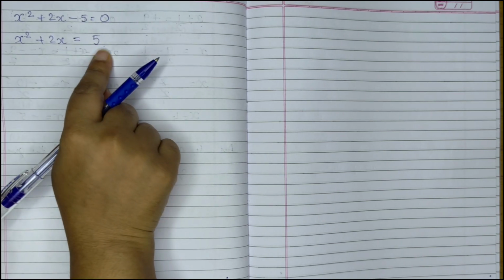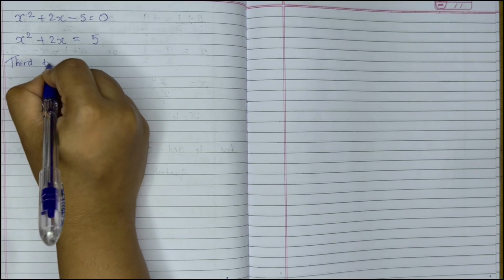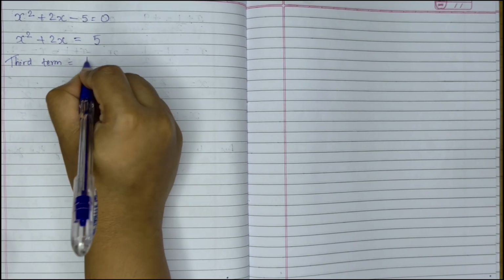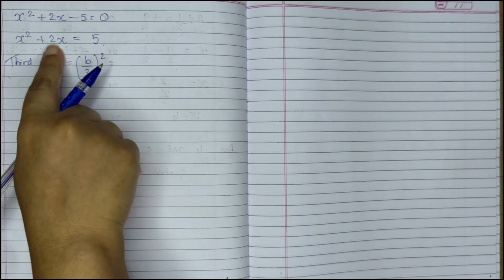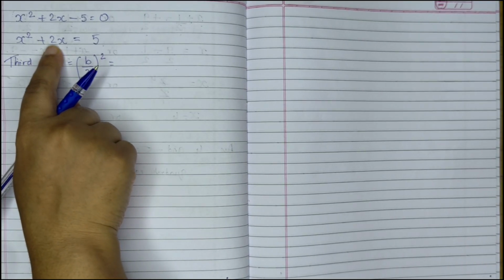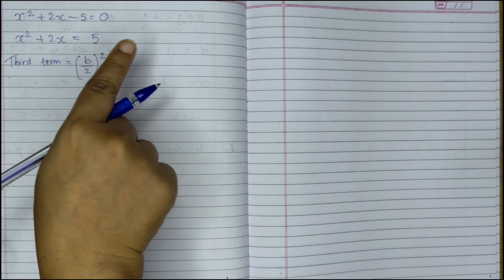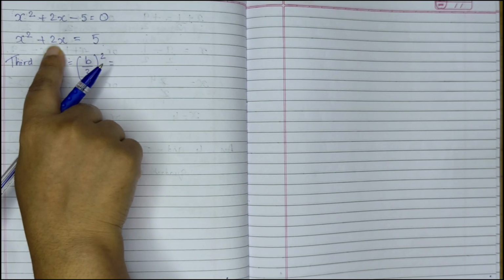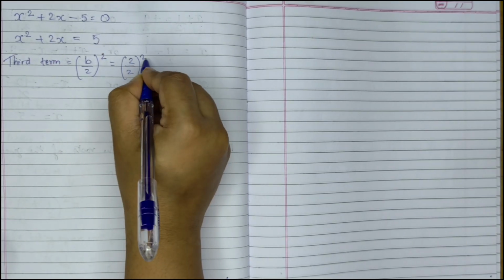Understood? Now next step is what? The third term. What is the formula? B upon 2 square. Now what is your B over here? This is your B, 2 is your B. Suppose ax square plus bx plus c is equal to 0, so this is your B. 2 upon 2, the whole square.